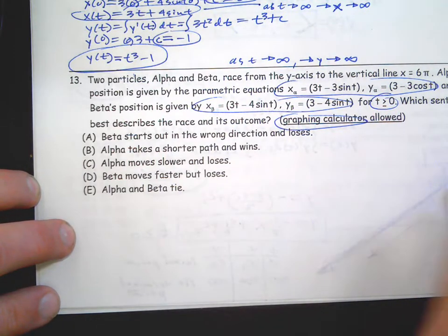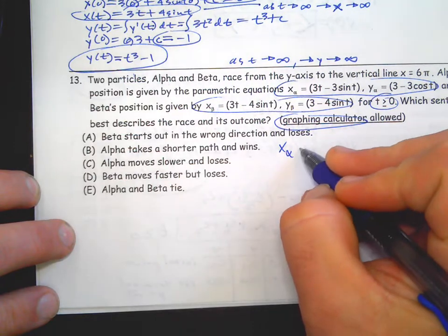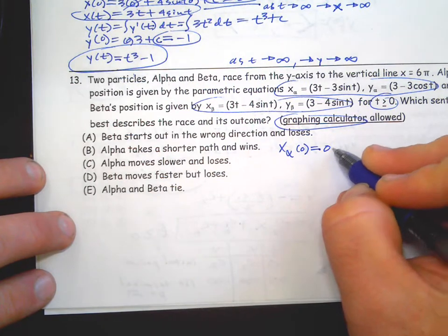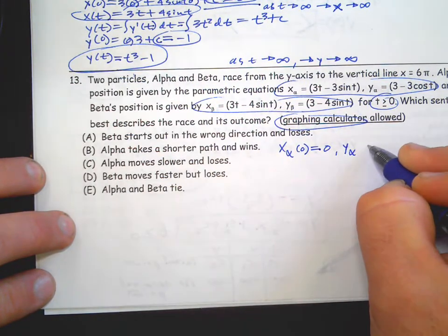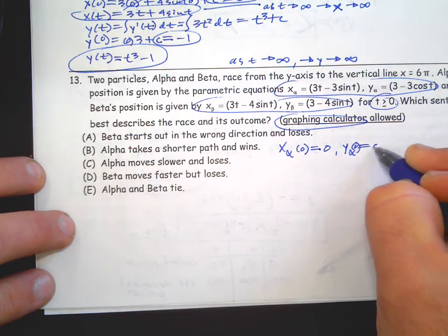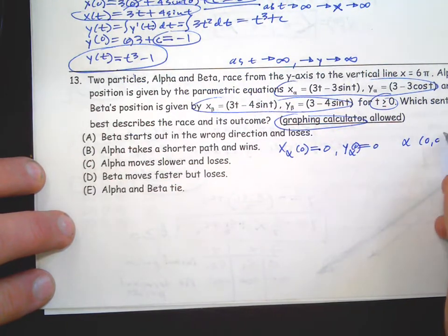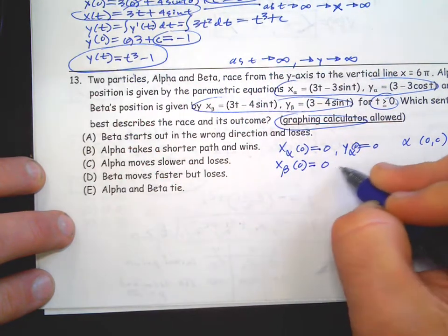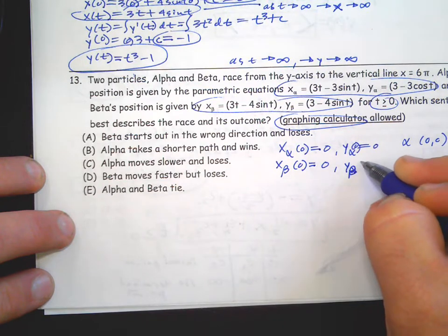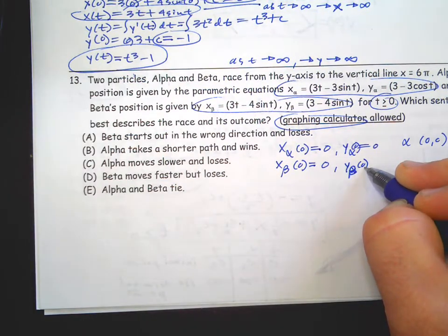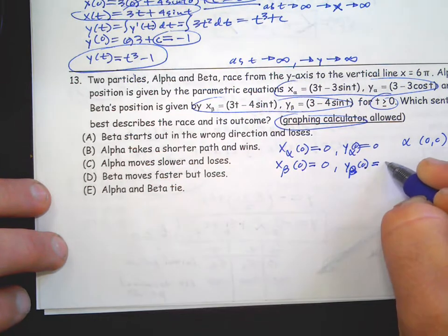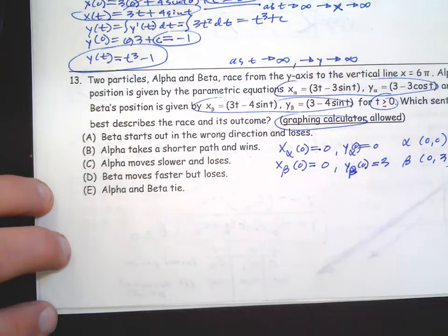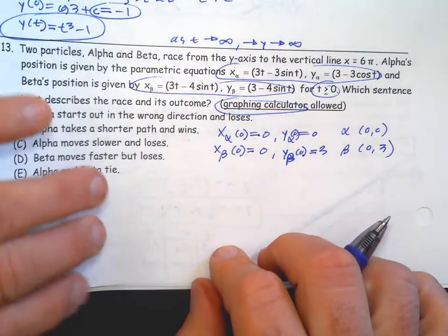So maybe we could just find their initial coordinates at time 0. So x alpha is going to be 0, and y alpha is going to be 0. So alpha starts at 0, 0. Okay. And then x beta at 0 is going to also be 0. Y beta at 0 is going to be 3. So beta starts at 0, 3. So we're both starting at x position 0. So I guess that makes sense with a race. They're a little spaced apart.